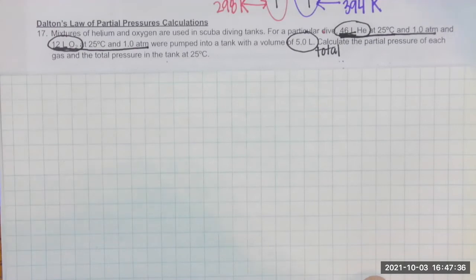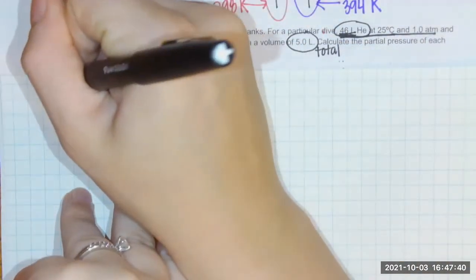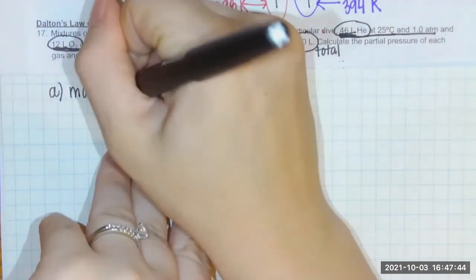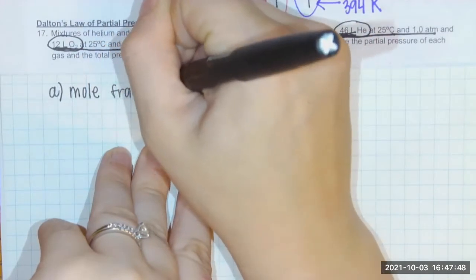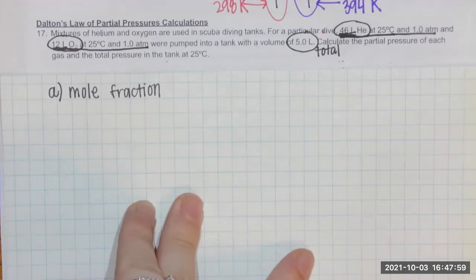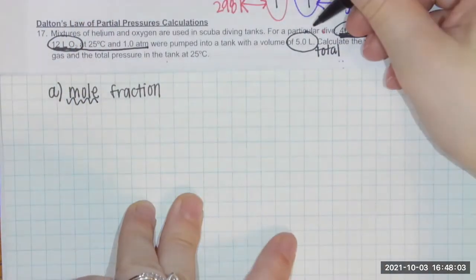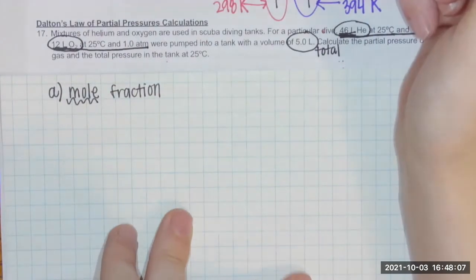What I think would be useful is I'm going to divide this into a part A, part B type situation. And for part A, I'm going to do the mole fraction of these two gases. Basically, I'm just trying to see how many moles of helium there are and how many moles of oxygen there are.